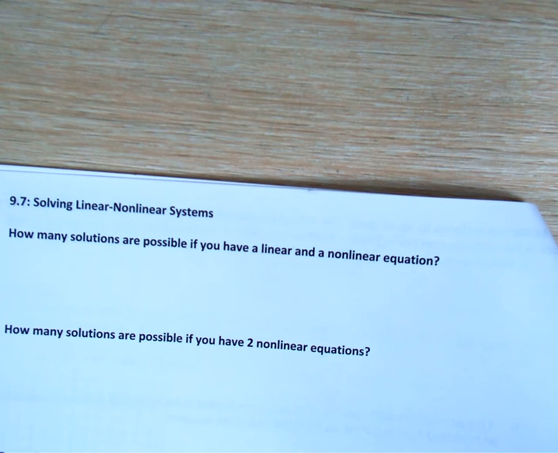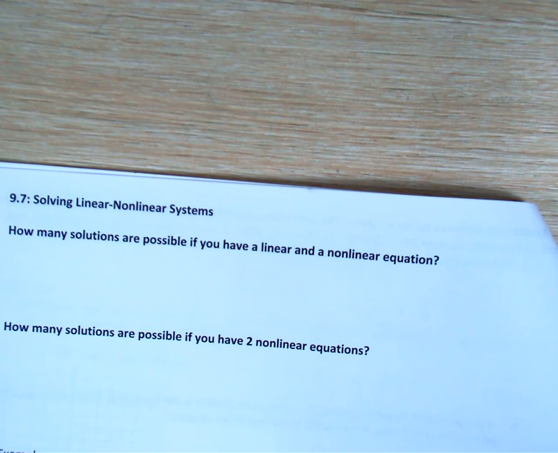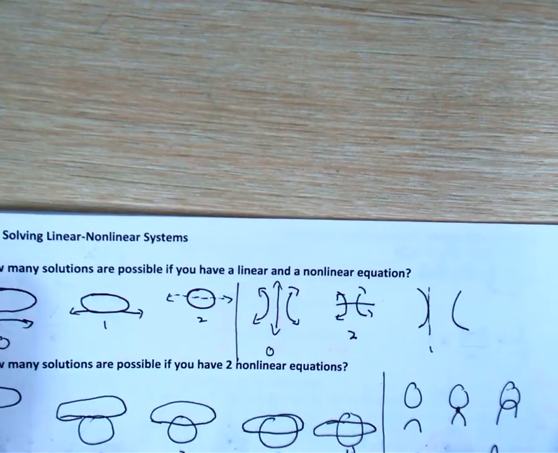Okay guys, here we are with 9-7, solving linear and nonlinear systems, 9-7 day 1. Okay, top page of your packet.